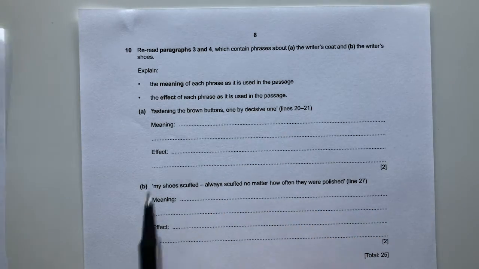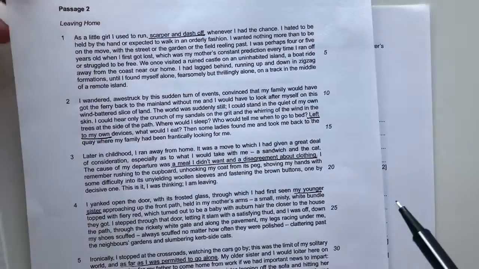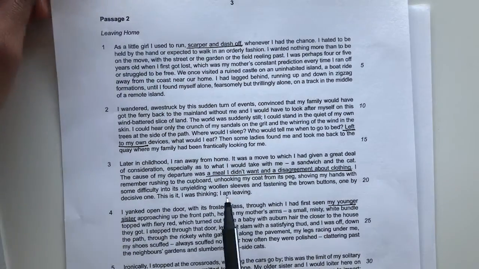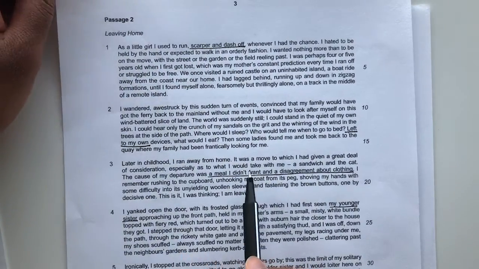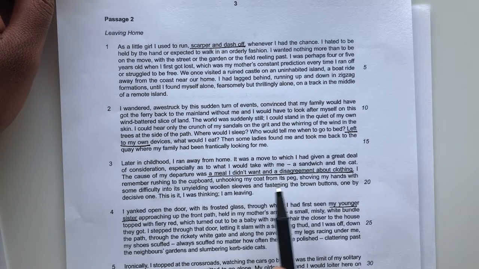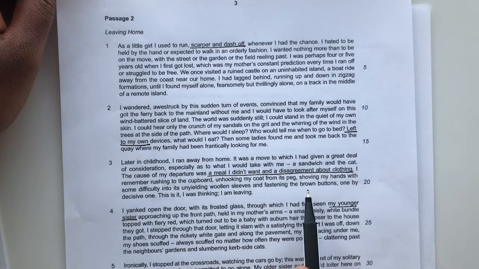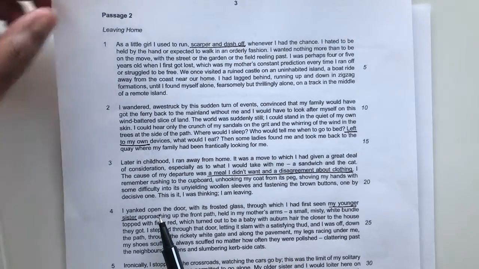If we look back to context, line 20 and 21. So here I remember this is when she's running away from home, and she's putting on her clothes, and when she's putting on the coat, she's fastening the brown buttons one by decisive one.